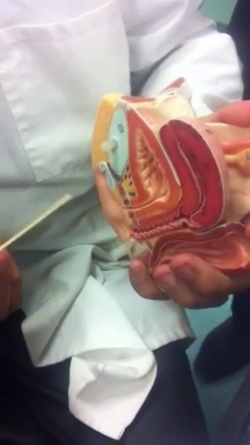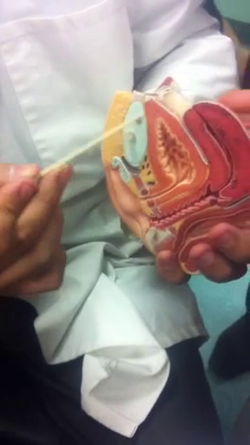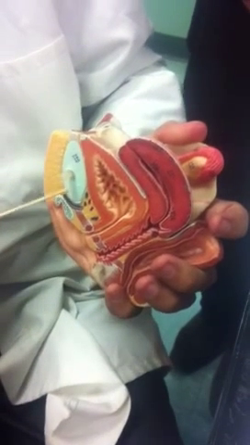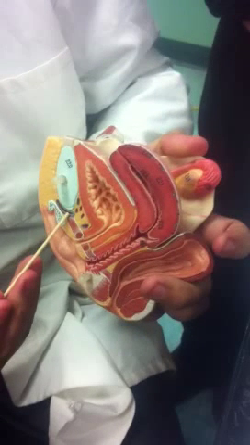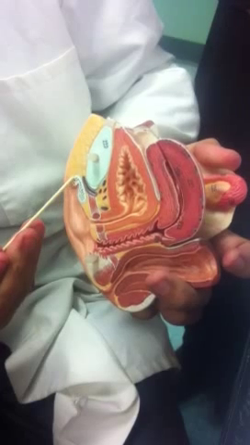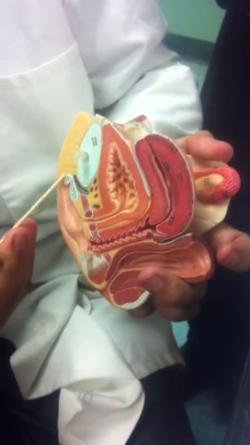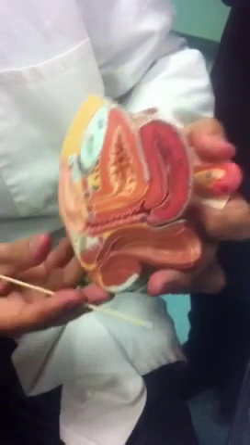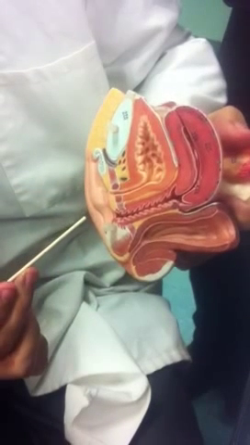Then here you have the pubic symphysis, which is bone and cartilage. The clitoris. Actually, this one is the clitoris. Yes, this is the clitoris. These are blood vessels here. Clitoris, and then you have the other structures around the reproductive system.